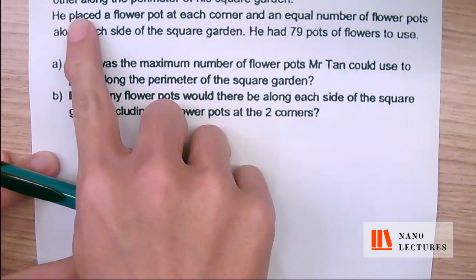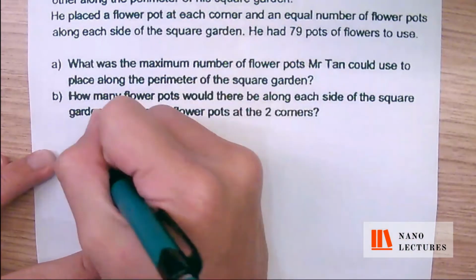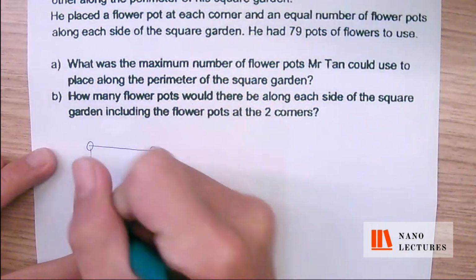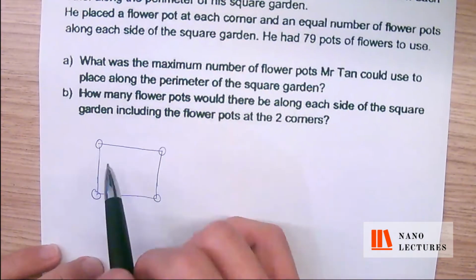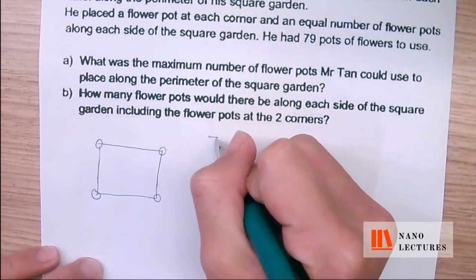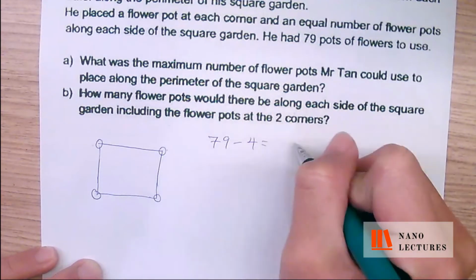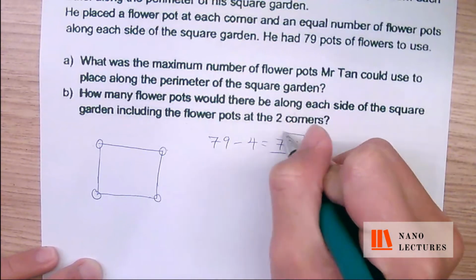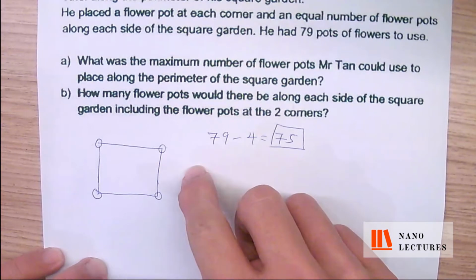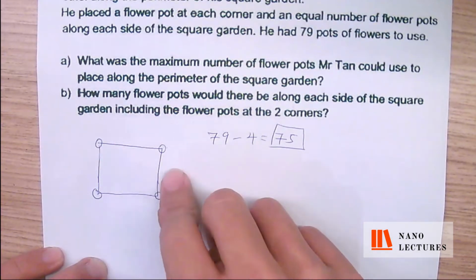And they tell us that he placed a flower pot at each corner, which means that here there'll be one flower pot, one flower pot, one flower pot, and one flower pot, correct? So if there are already four flower pots used over here, out of the 79 you have to minus 4. So we are left with 75. Now the 75, they said that they wanted equal numbers of flower pots in between over here. So it must be the same on every side.